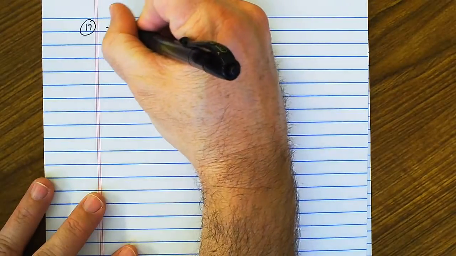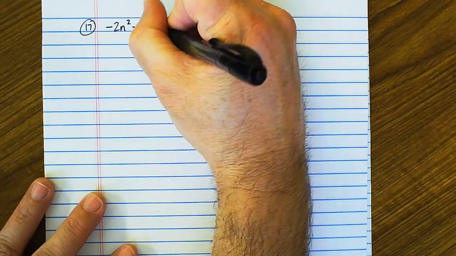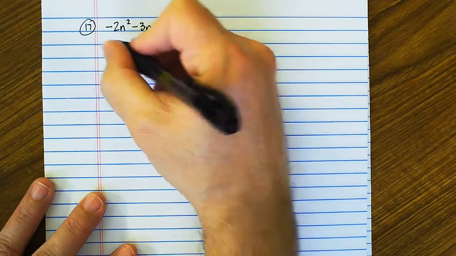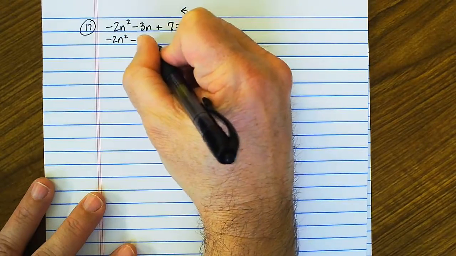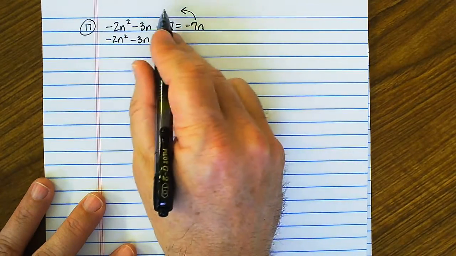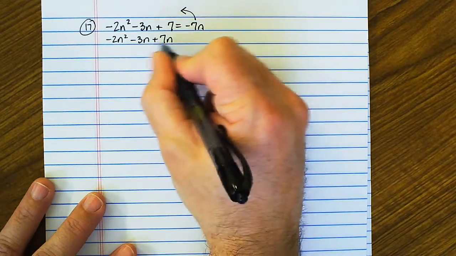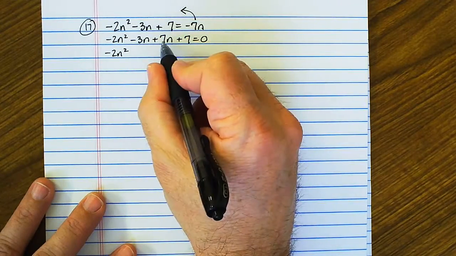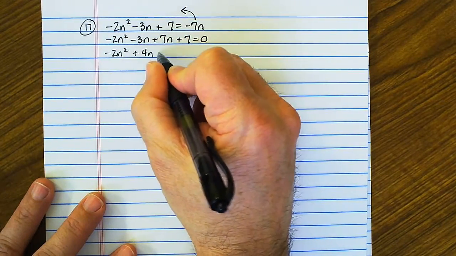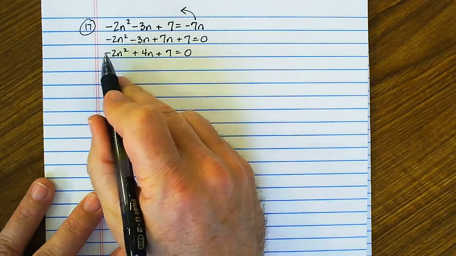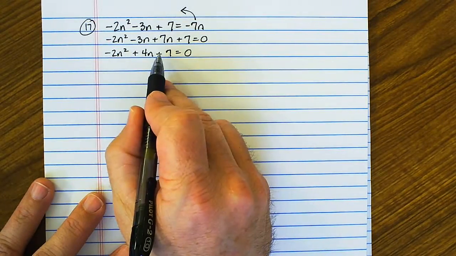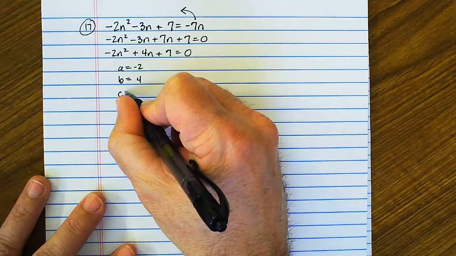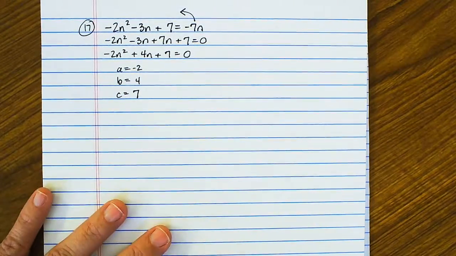So we have on 17, negative 2n squared minus 3n plus 7 equals negative 7n. Set it equal to 0. So negative 2n squared minus 3n, that minus 7n is going to become plus 7n. I put it there to combine with that. Equals 0. Negative 3 and positive 7 make positive 4n plus 7. If there was a number that went into all 3 of these, I could divide to make this smaller, but I do not. So my a is negative 2, my b is 4, and my c is 7.